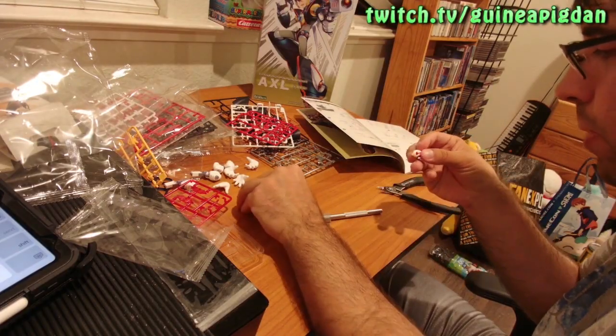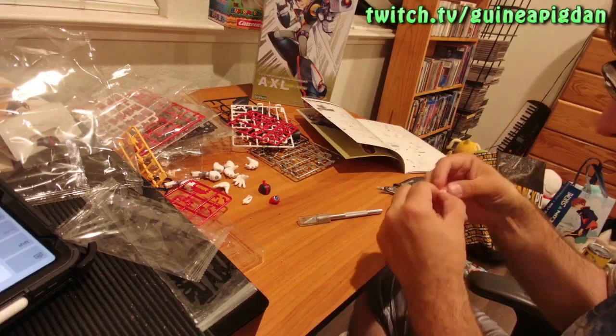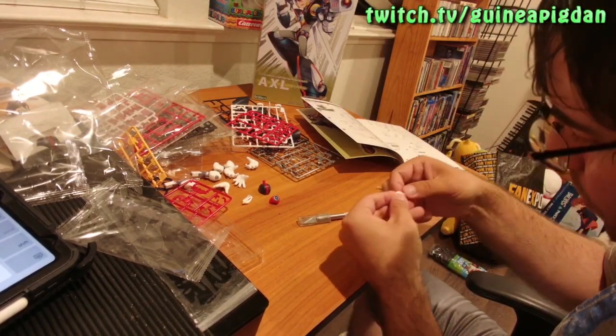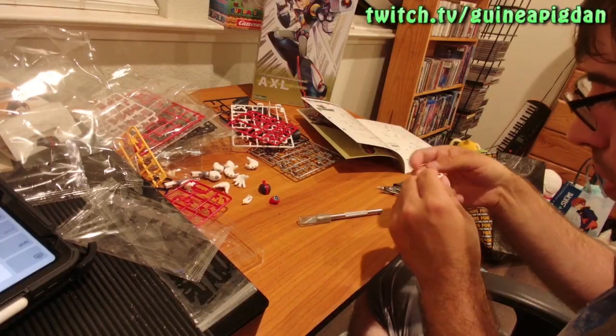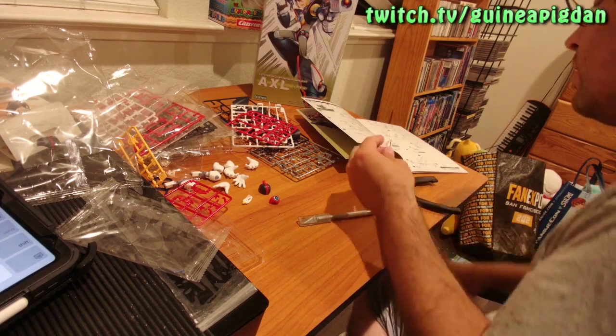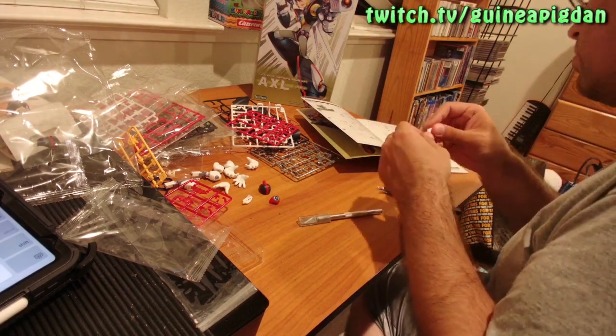This one I think went in a bit deeper, but... There. It's probably not perfect, but oh well. That's the best it's going to get in. This is a ridiculously small part.